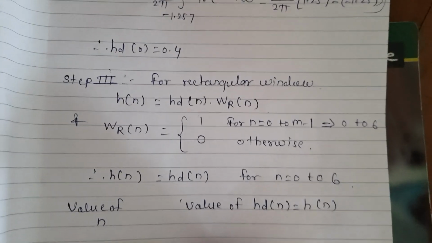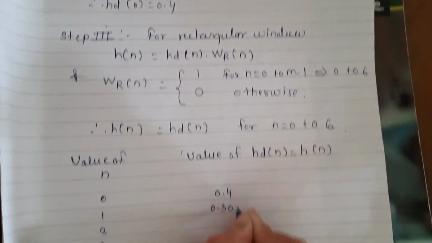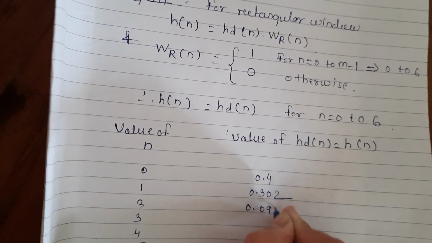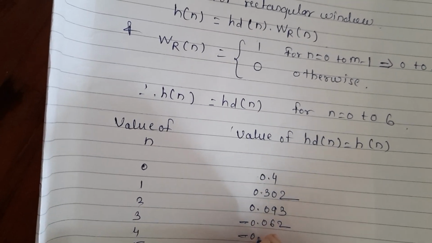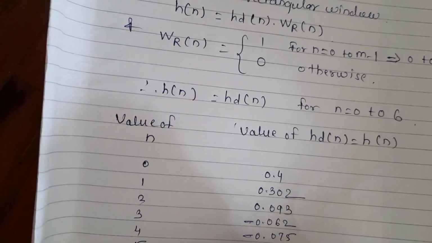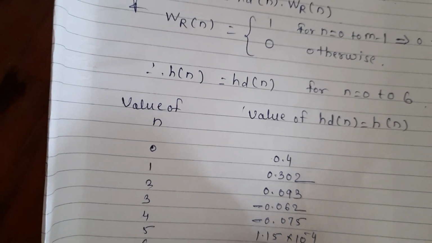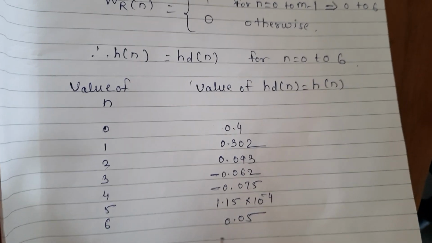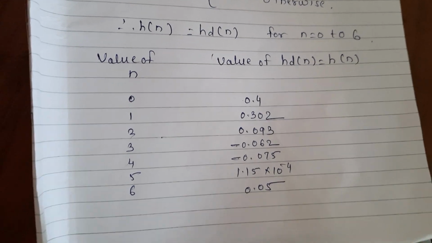So we get this value of hd of n, which is value of h of n. So here it is 0.4, 0.302, next is 0.093, minus 0.062, 0.075, 1.15 into 10 raised to minus 4, and it is 0.05. So this is the table which shows the different values of hd of n, that is h of n, for the different values of n.